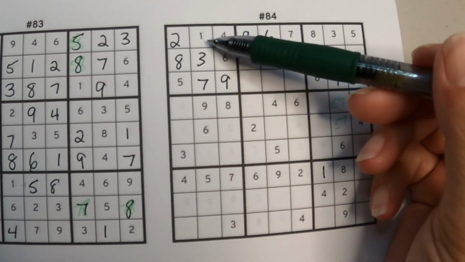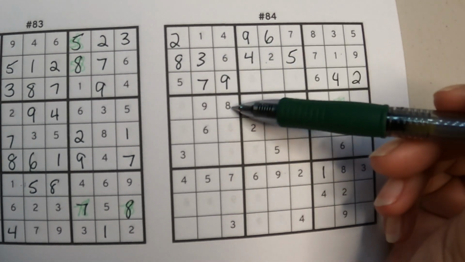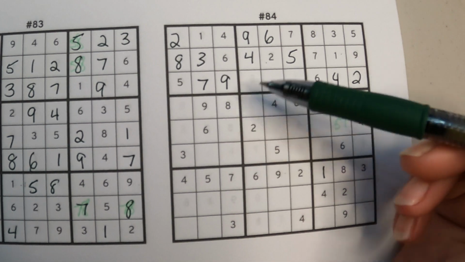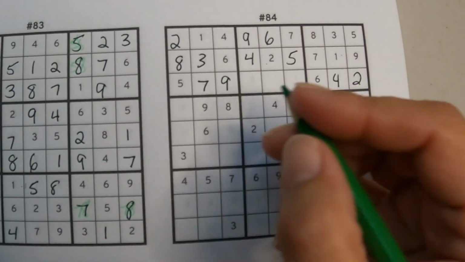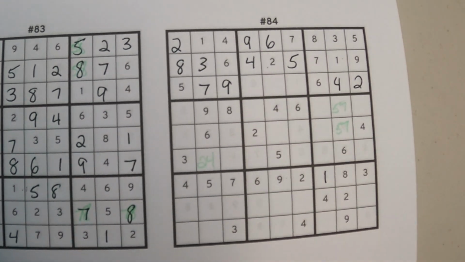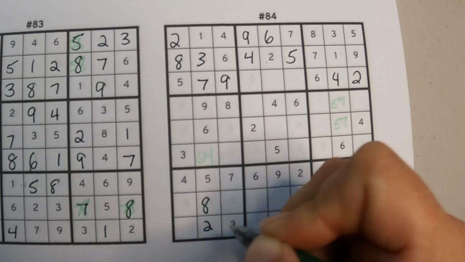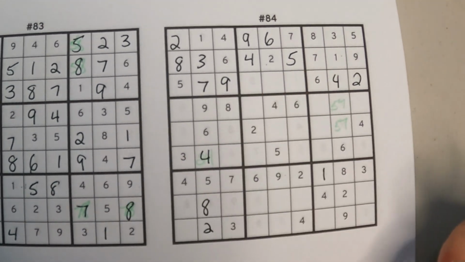For this column, looks like we're missing a 2, a 4, and an 8. We've got an 8 here. So 2, 4. We've got a 2 and a 4 there. So 8, and that 4 means this is our 2 and 4.